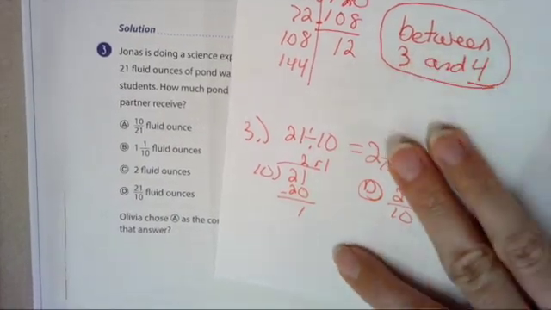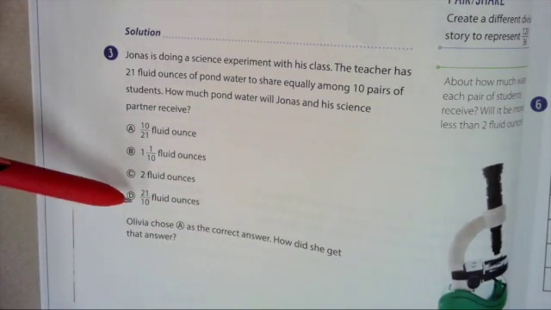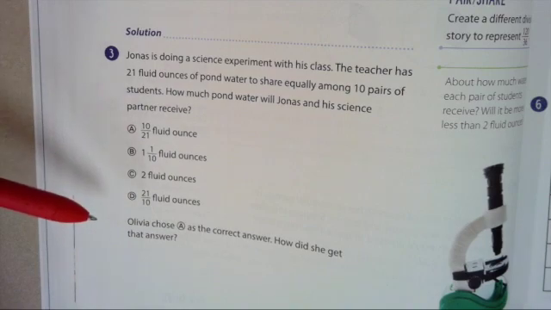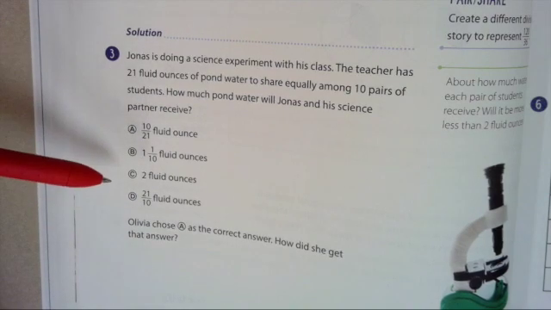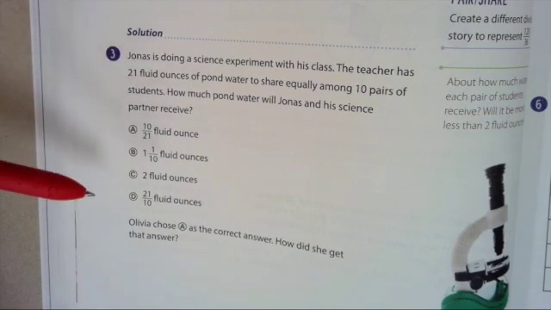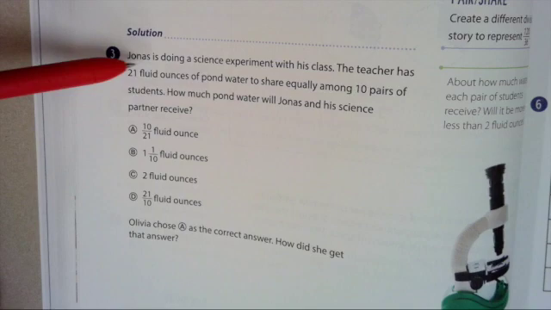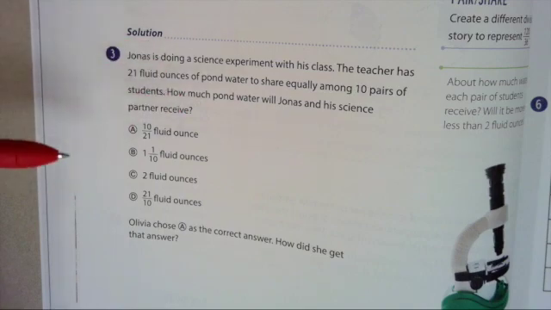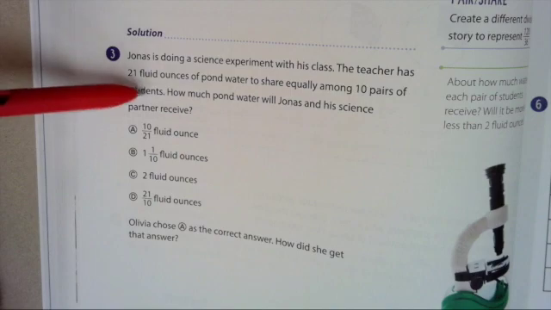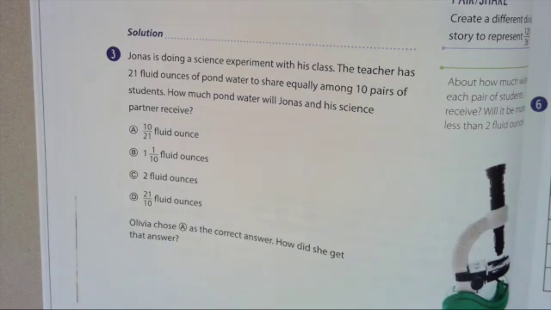Not really. Olivia chose A as the correct answer. How did she get that answer? Well, our answer was D, 21/10. Olivia chose A, 10/21. She divided incorrectly. She shared the students with the pond water. Could you imagine taking 10 students and cutting it up and sharing it with 21 ounces of pond water? No, that would be crazy. You're going to take the 21 ounces of pond water and you're going to split it up and share it with the 10 pairs of students. You're not going to cut up students to share with pond water. So Olivia did it backwards. She must not have been paying attention to what she was sharing.